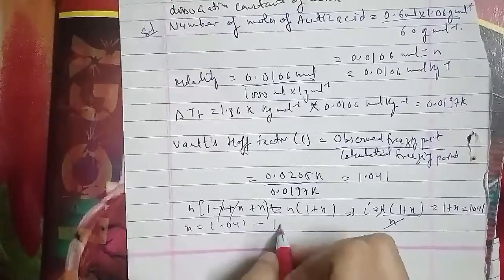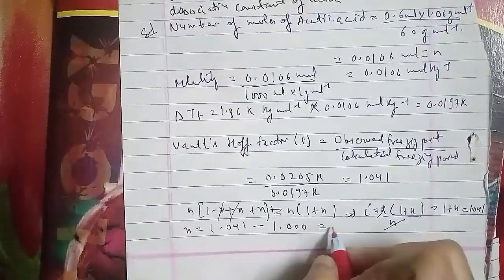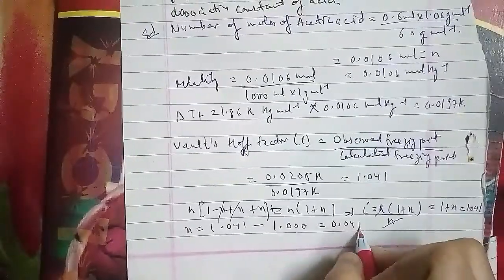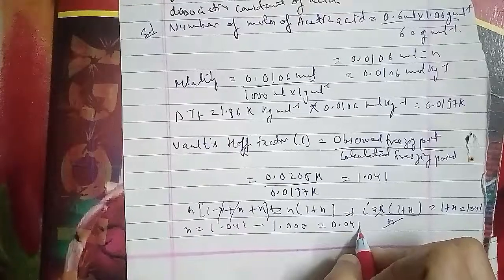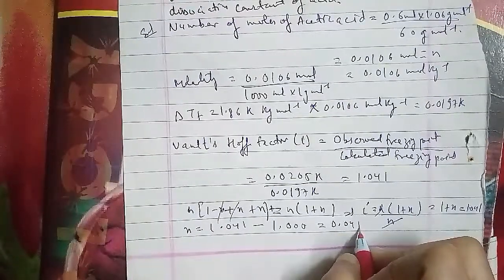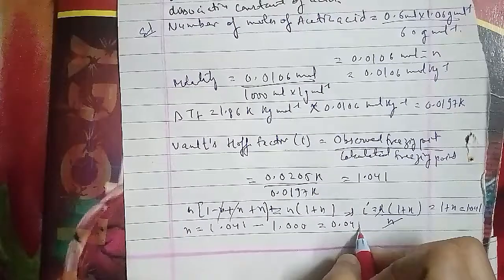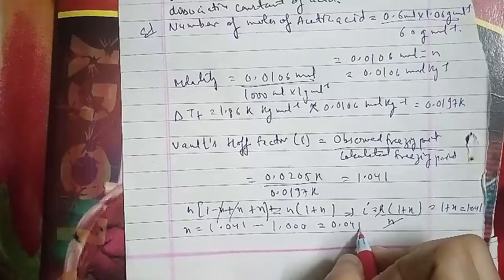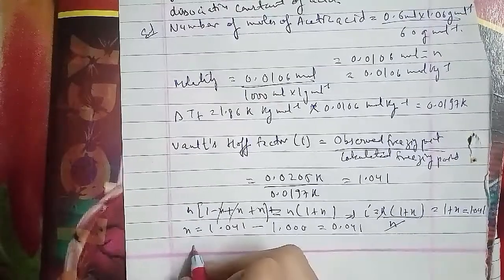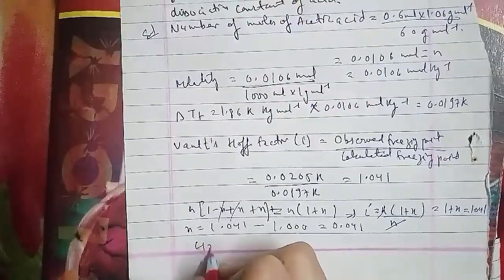For CH3COO minus, it equals nx, which is 0.0106 into 0.041, and the same for H plus.